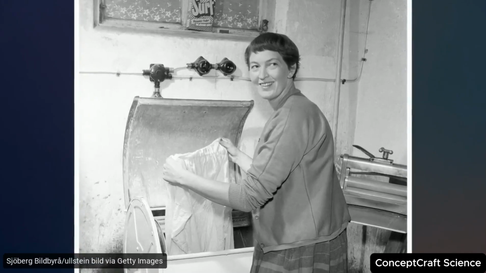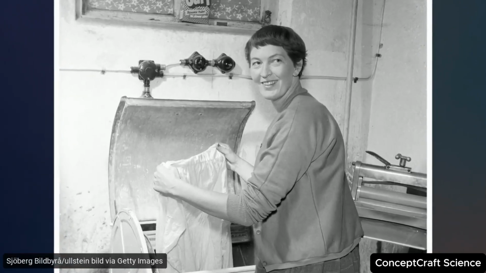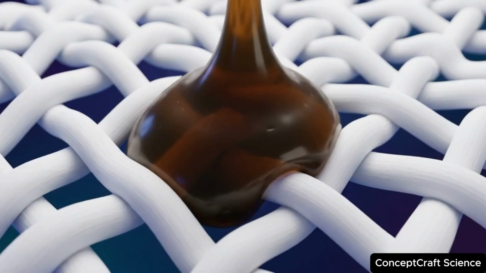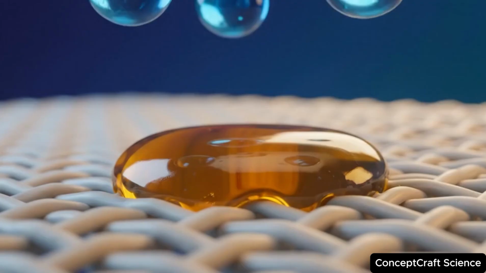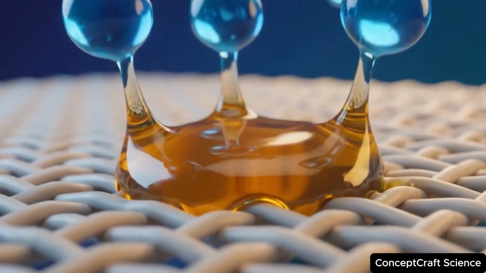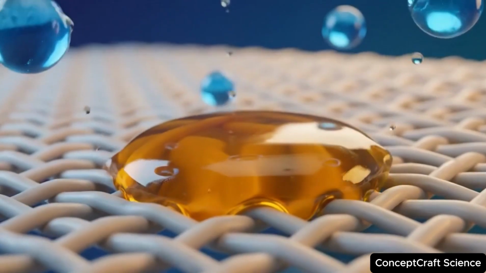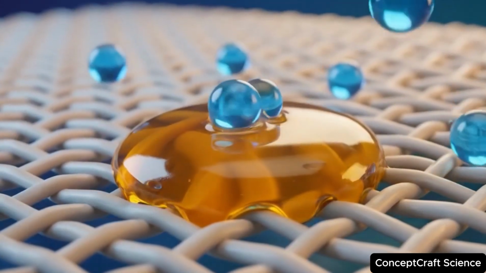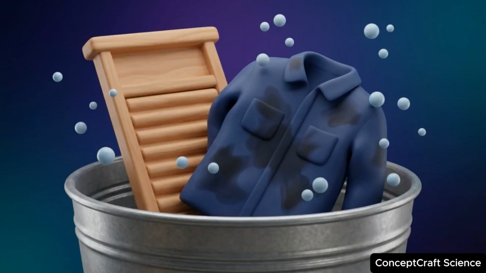Washing clothes has always been a battle of brute force against dirt. But when it comes to oil or grease stains, all the elbow grease in the world won't save you. This happens because of a strict rule of molecular physics. Water is an incredibly effective solvent, but it physically repels hydrocarbons like cooking oil. You can agitate the fabric or scrub it against a washboard for hours.